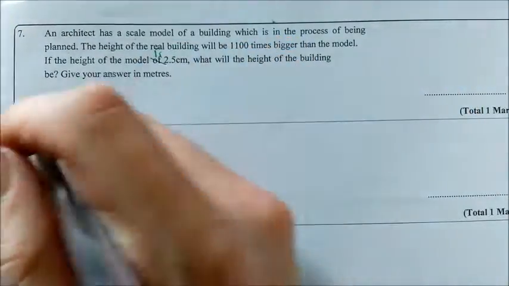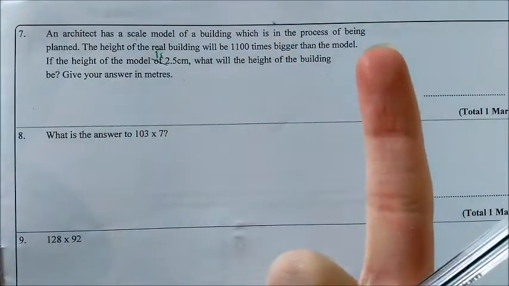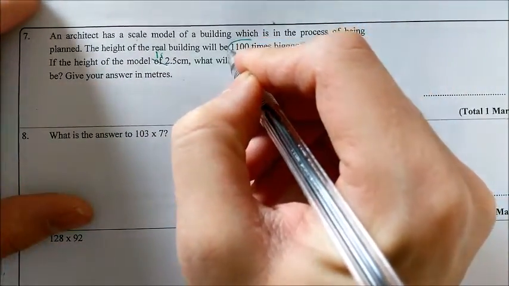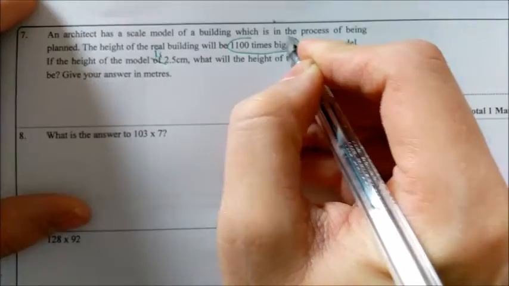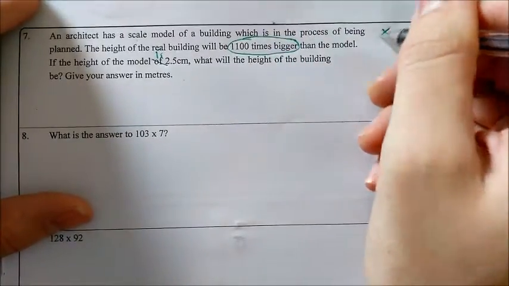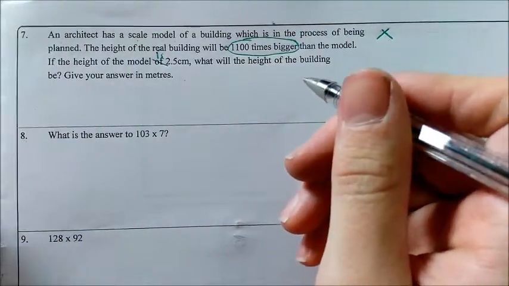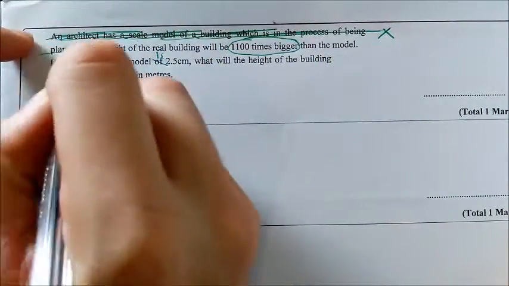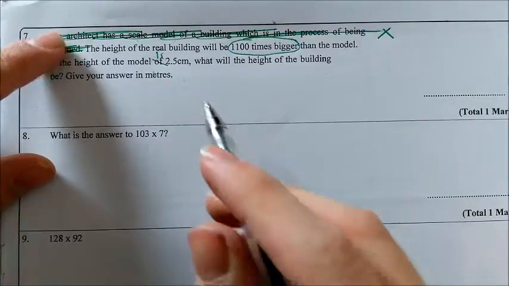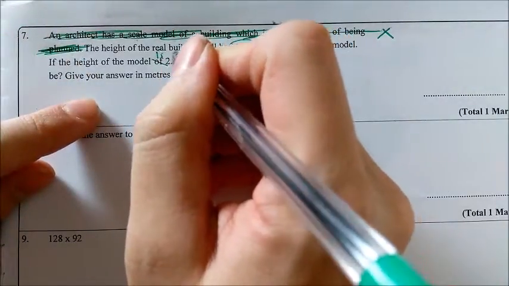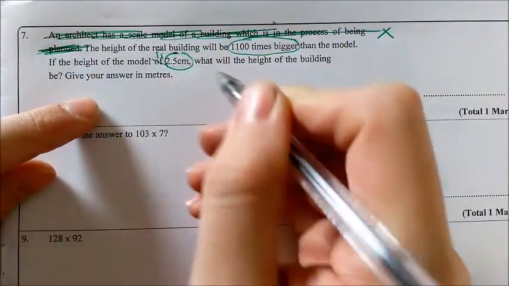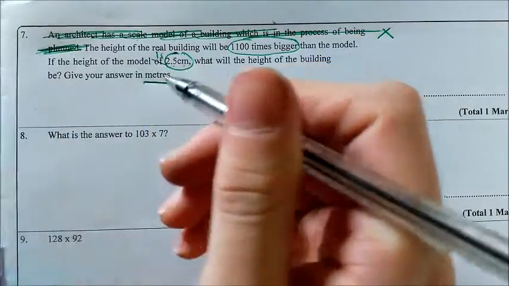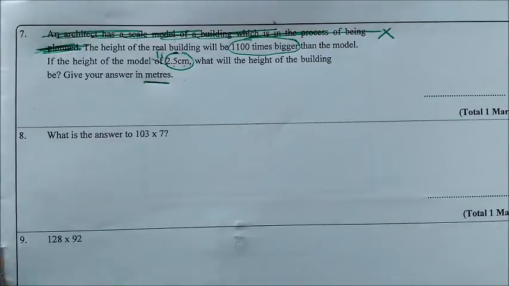So what I do is, firstly, I would start just thinking about the wording. Well, I can see the first 1,100 times bigger, times, well, we know that's multiply, so this question is going to involve multiply. This stuff, let's face it, isn't really that useful for actually working out the answer. And it says the model is 2.5 centimeters. Give your answer in meters. So it's really worth looking at these units. What's that mean? We're going to be converting units at the end.